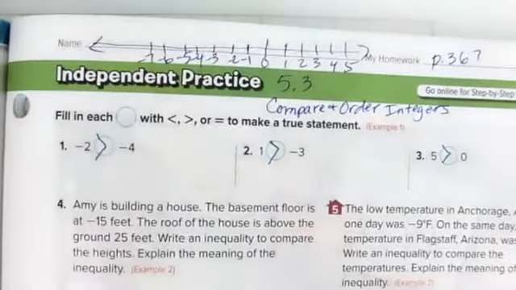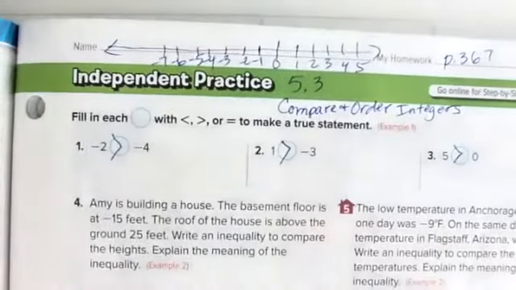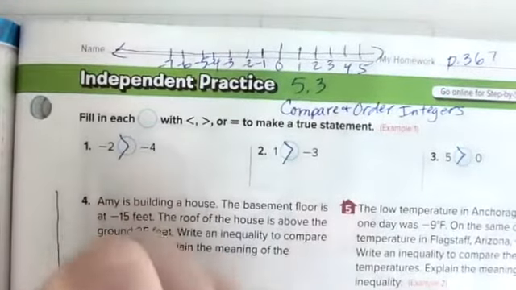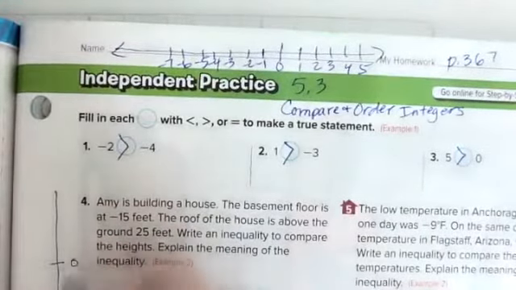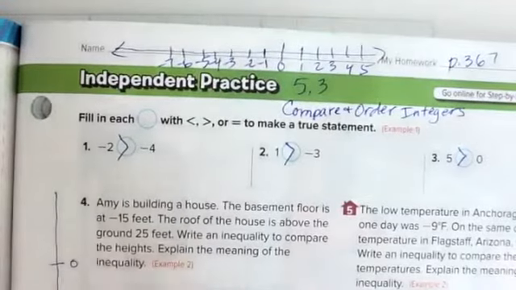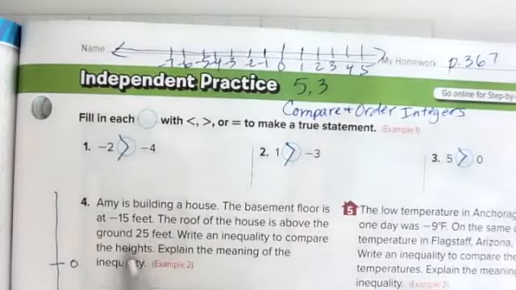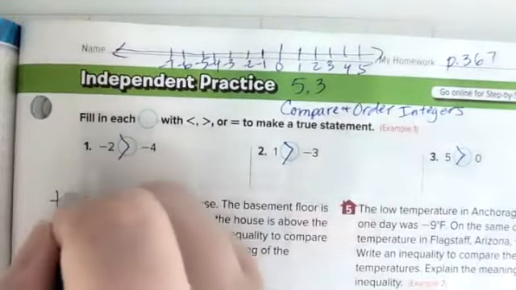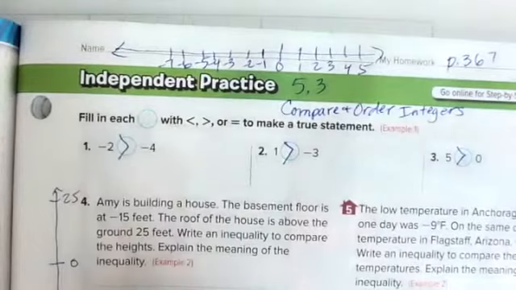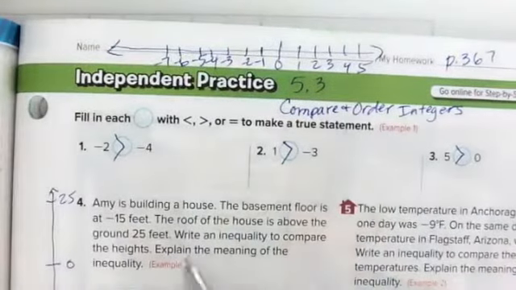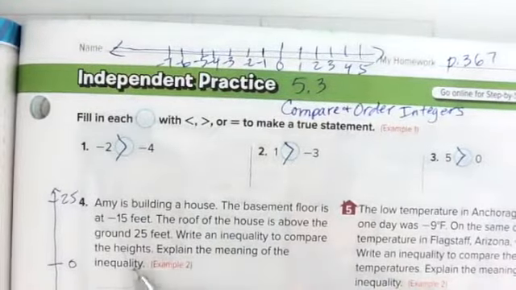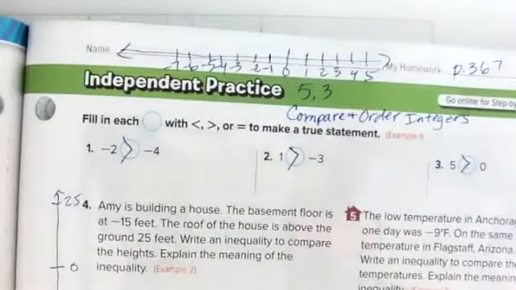Number 4, Amy is building a house. The basement floor is at -15 feet. If you think of the 0 as ground level, here's -15. The roof of the house is above the ground 25 feet. So there's our 25 feet. Write an inequality to compare the heights. Explain the meaning of the inequality.